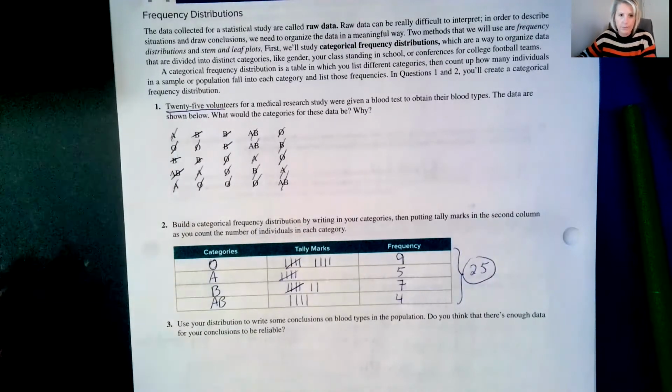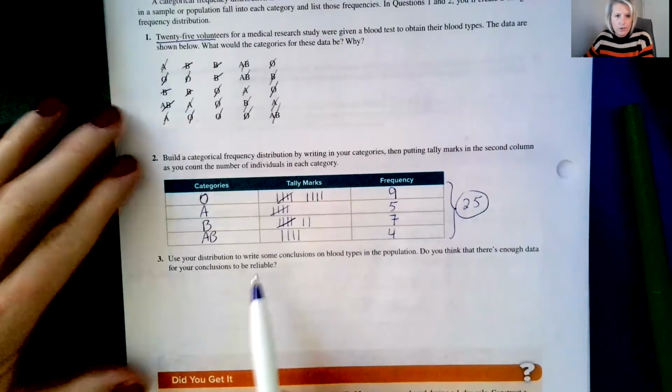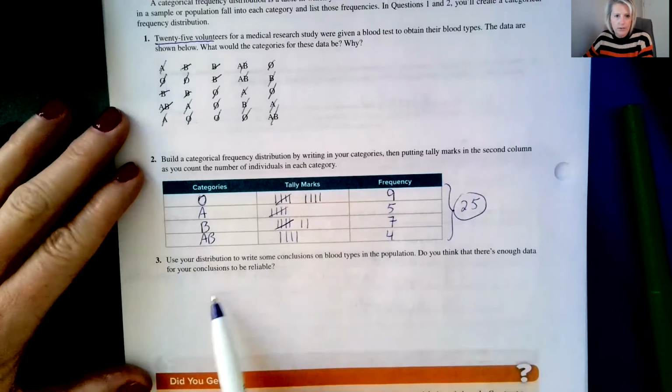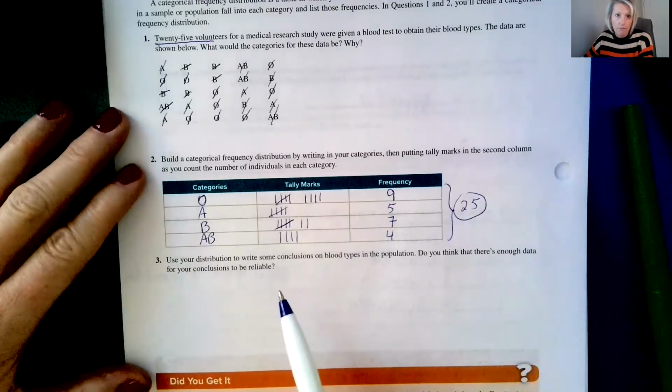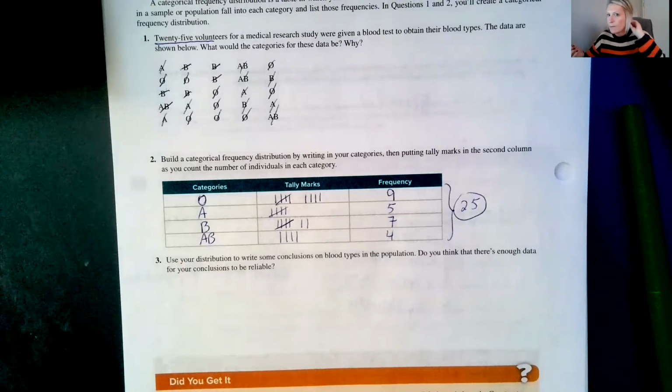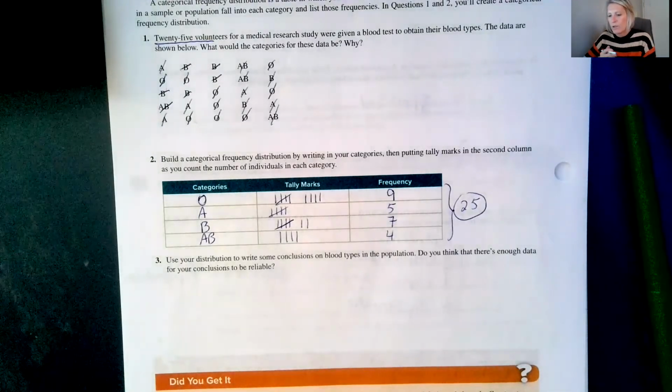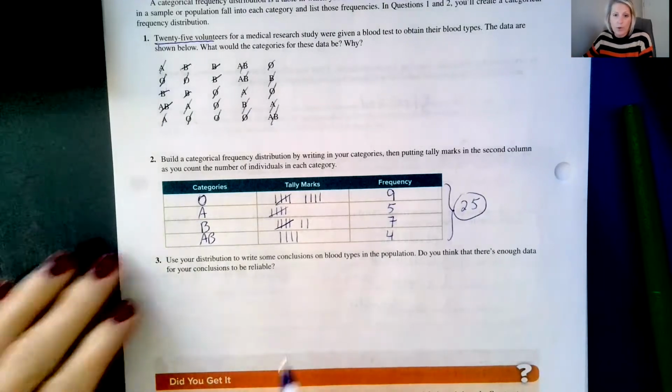accounted for everybody. Use your distribution to write some conclusions on blood types in the population. Do you think that there's enough data for your conclusions to be reliable? I don't know. We're not going to cover sample size in this class. We will if you take our statistics course, but figuring out the right sample size is really important.